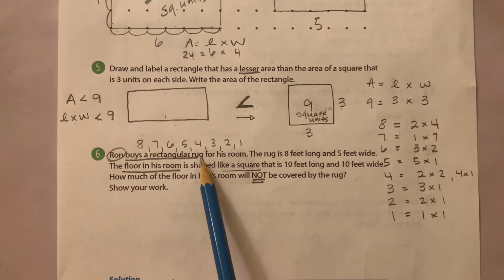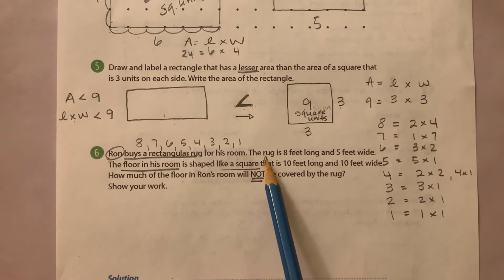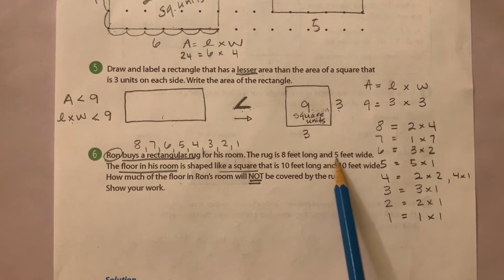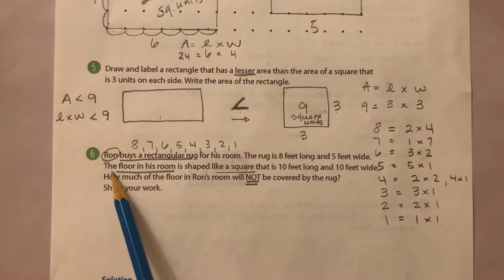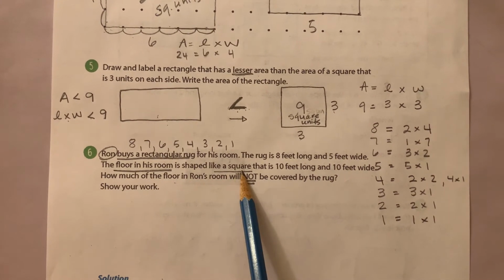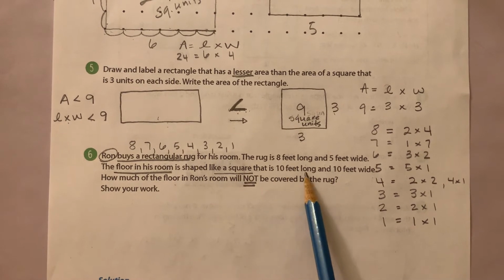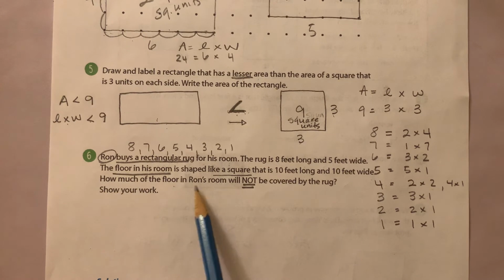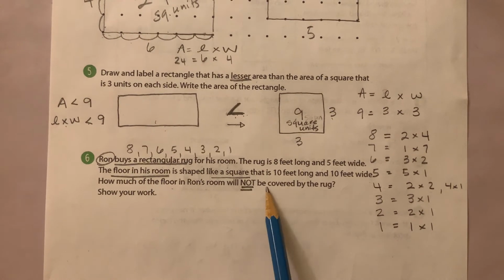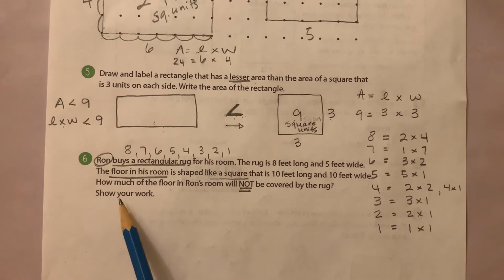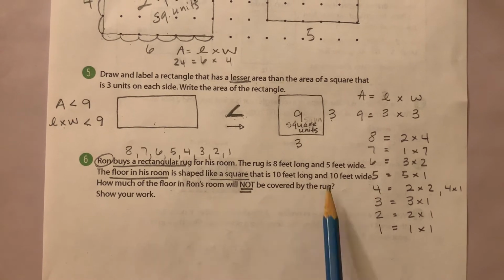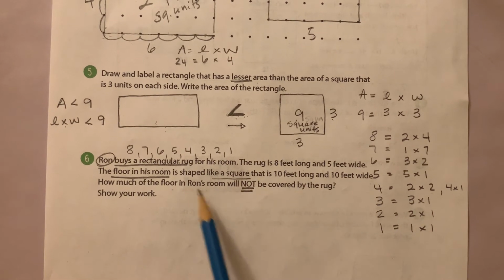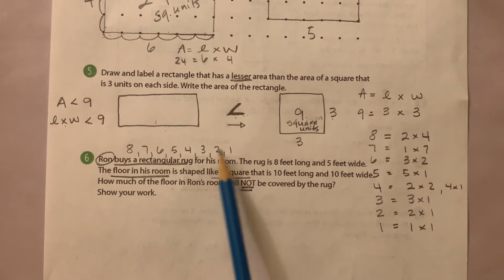Ron buys a rectangular rug for his room. The rug is 8 feet long and 5 feet wide. The floor in his room is shaped like a square that is 10 feet long and 10 feet wide. How much of the floor in Ron's room will not be covered by the rug? Show your work.